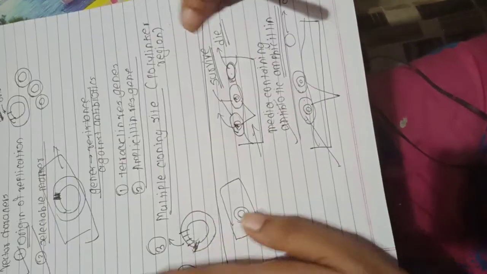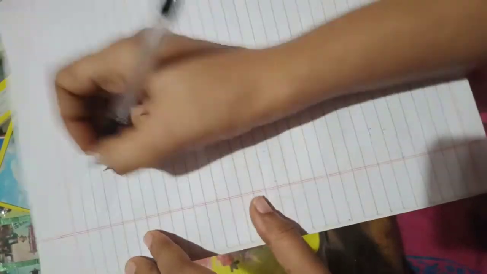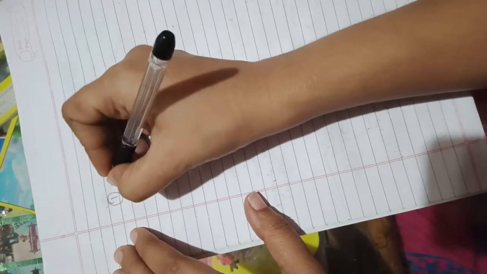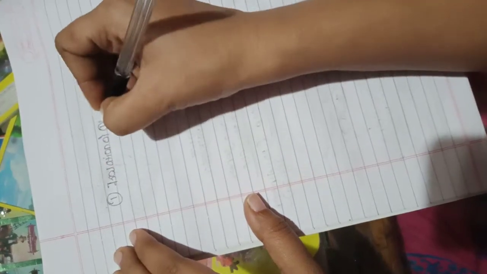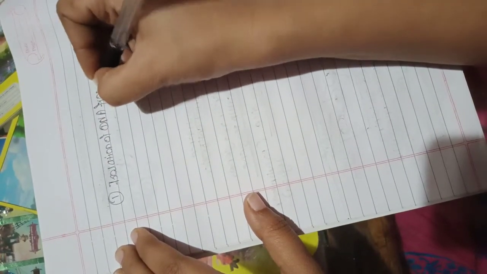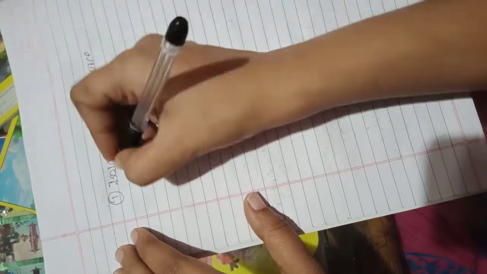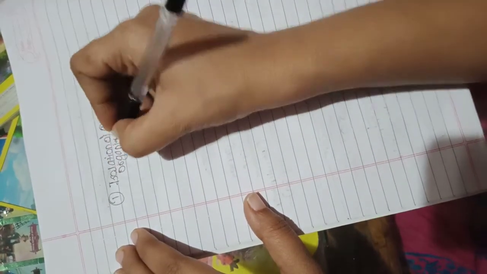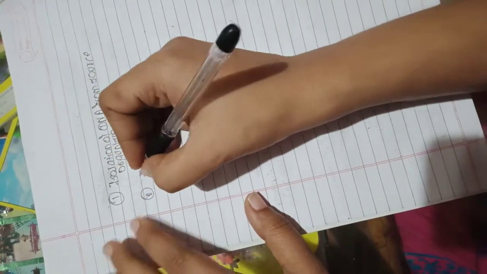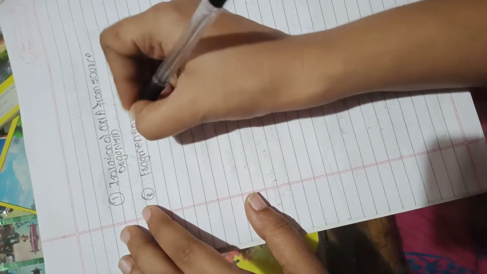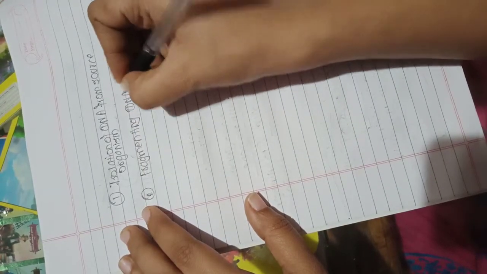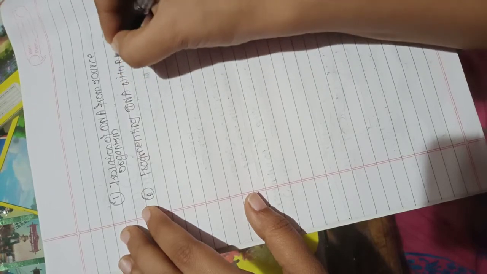So this is the end of our session. We are going to write down all the steps that are involved in recombinant DNA technology. The first step is isolation of DNA from source organism. The second is what we did, fragmenting this DNA with restriction enzyme.